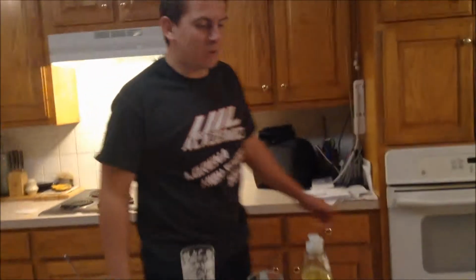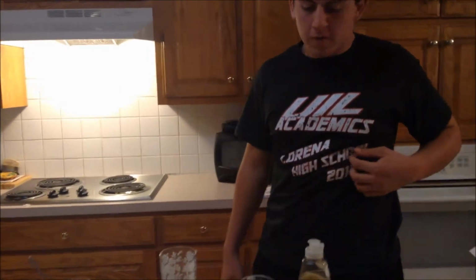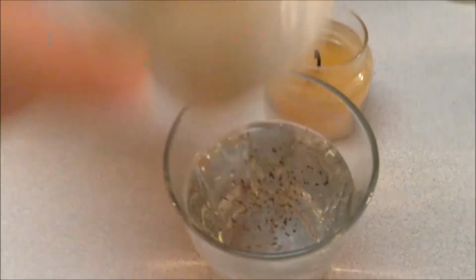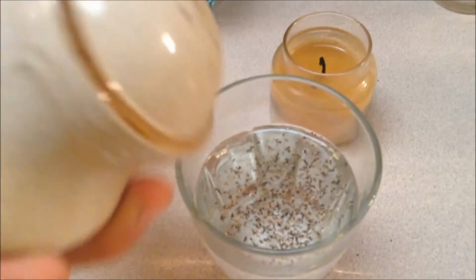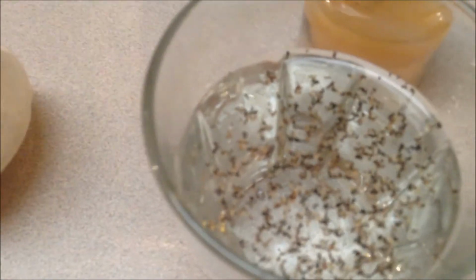Now we've got polar covalence done, I'm going to show you surface tension. An example would be putting pepper on top of water. The pepper is not as dense, so it doesn't really sink.